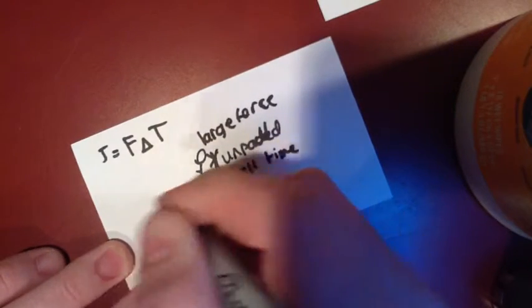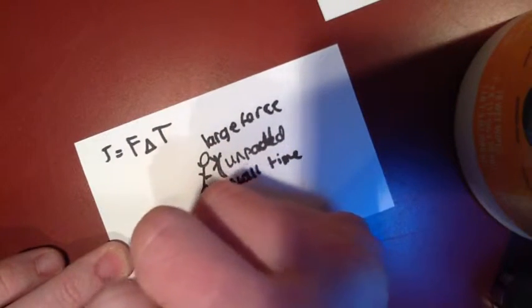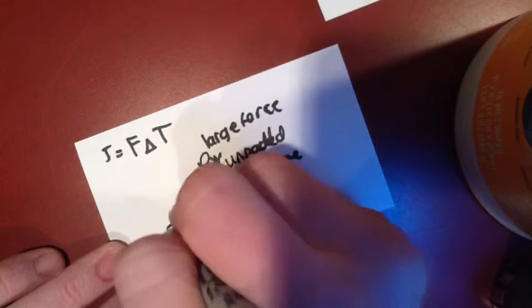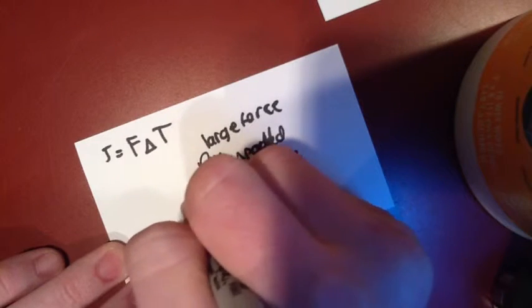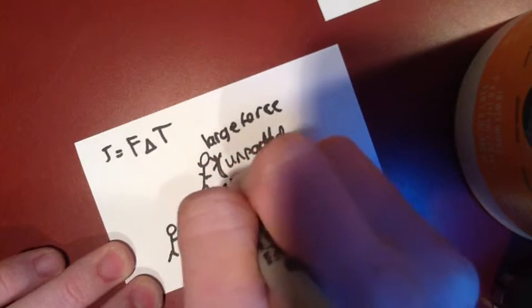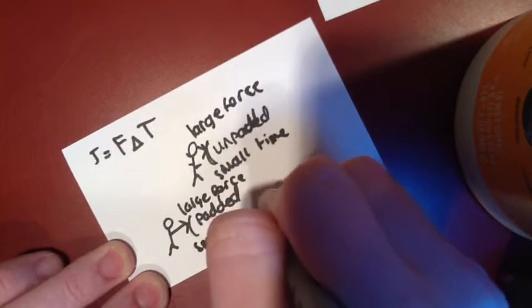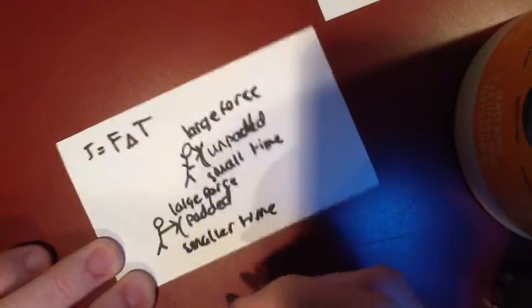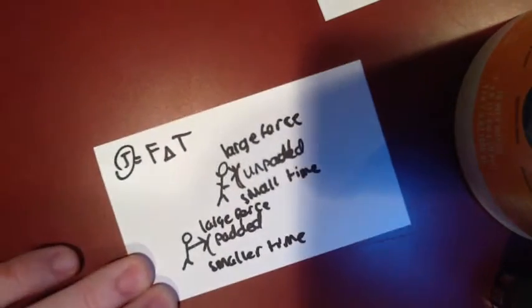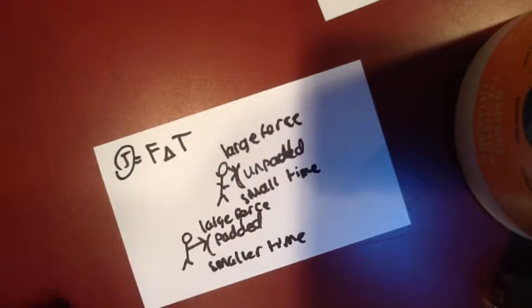If you have a padded dashboard, the time in which the person's head has to react to the force being applied is a lot greater. You have a larger amount of time with the same amount of force, and therefore the impulse will be smaller.